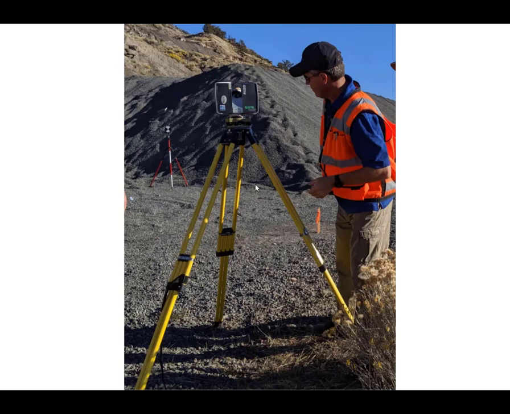Interesting to note, the scanner and the reflectorless total station, you couldn't capture any points on top of the stockpile. So this was the southwest stockpile where we were comparing the drone and the 2 terrestrial instruments.